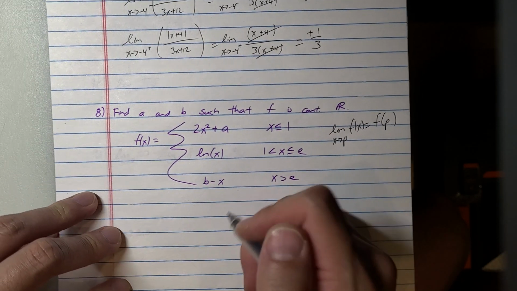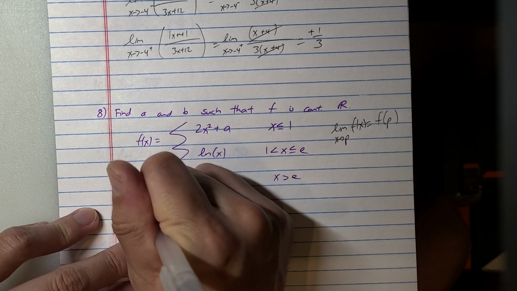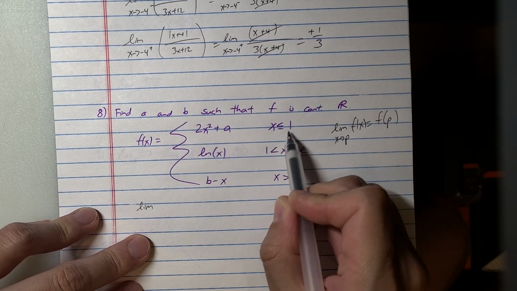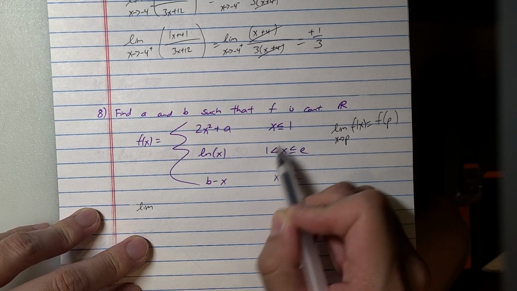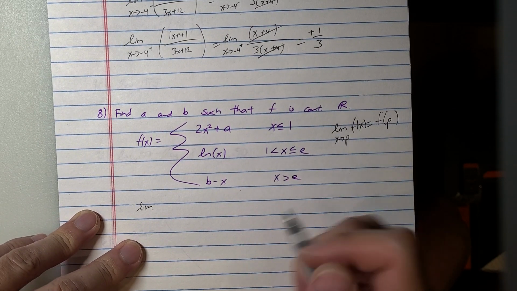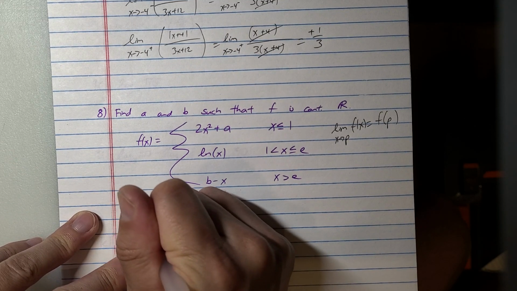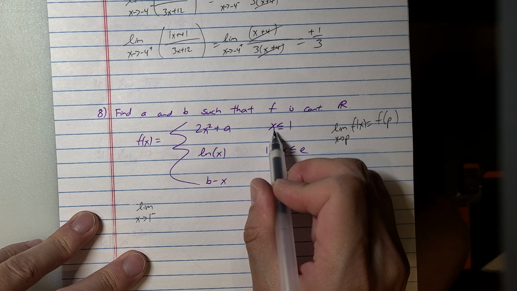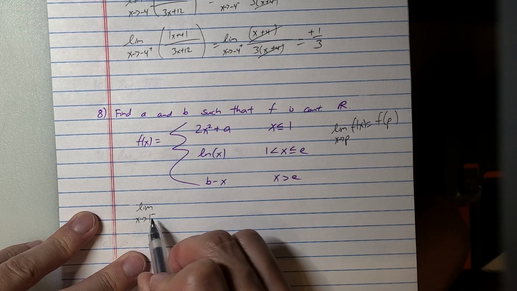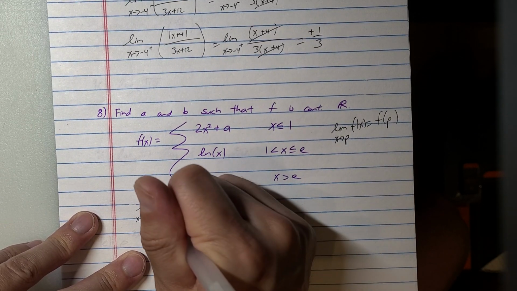So let's take this seemingly discontinuous thing first to make it continuous. The limit as x goes to 1 from the left, because when x is less than or equal to 1, it's this guy, of 2x squared plus a.